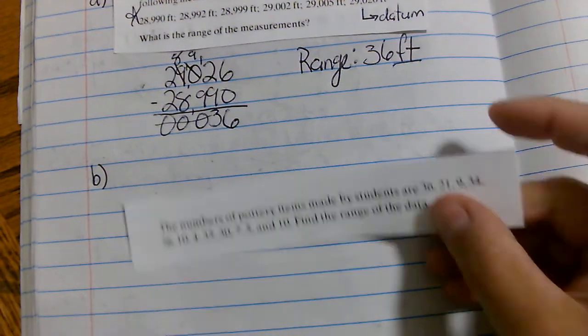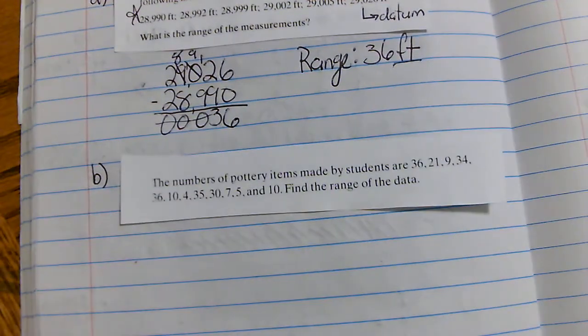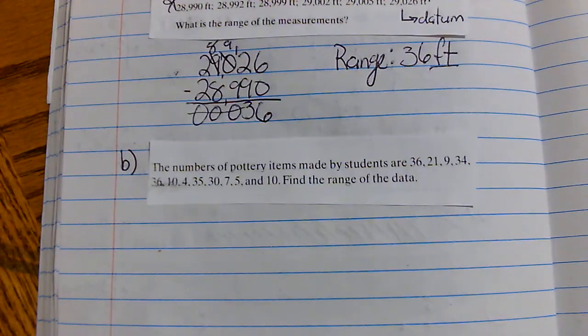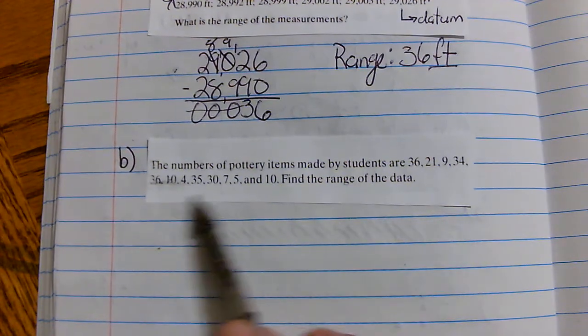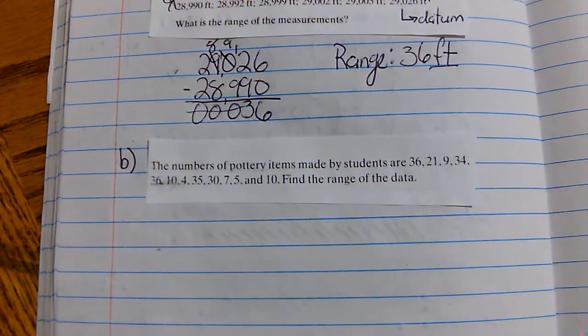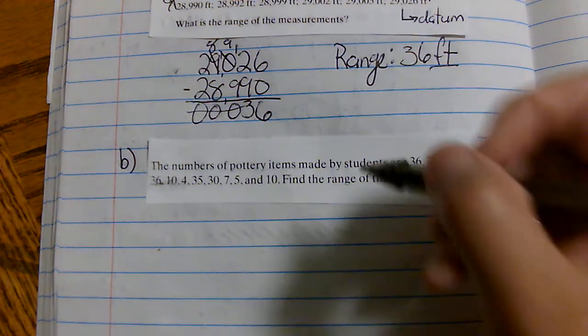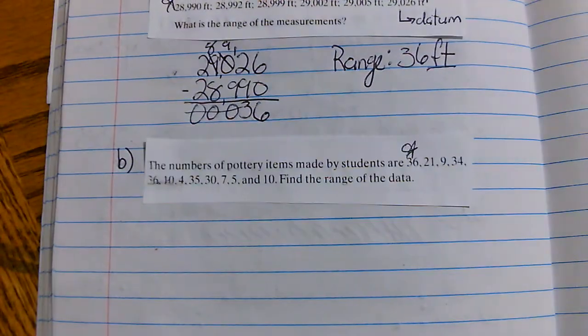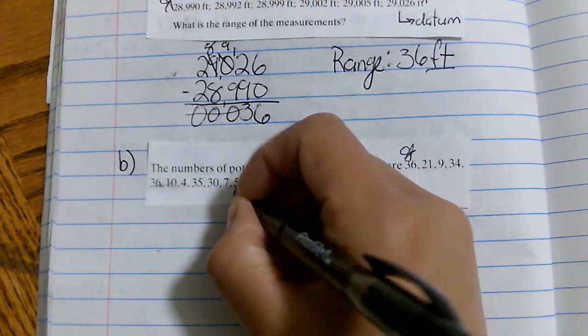And that's our very last glue in. So I'm going to glue that in right now. Alright, here we go. So it says the number of pottery items made by students are, and then it lists out all the different ones. Find the range of the data. So again, we want to find our highest, find our lowest, and subtract. It looks like our highest is 36, and our lowest is 5.